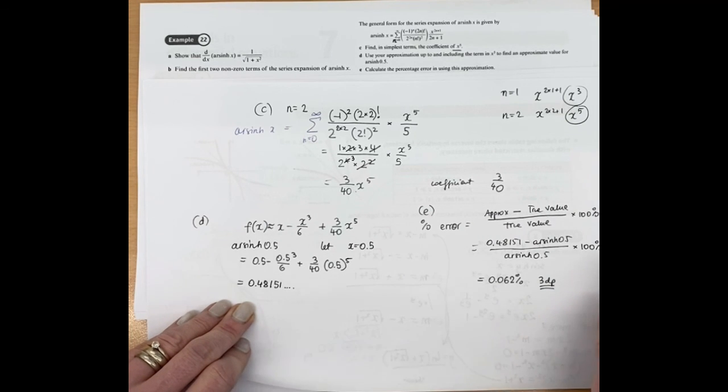So it's a really, really accurate formula. So now you can go ahead and do exercise 6D.